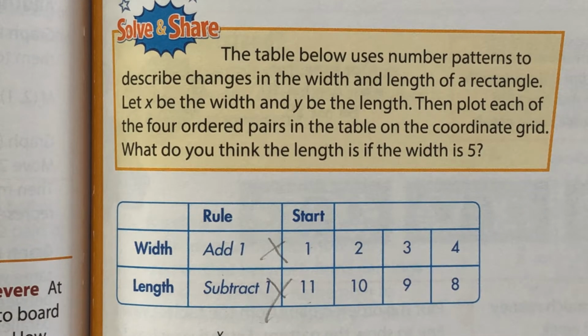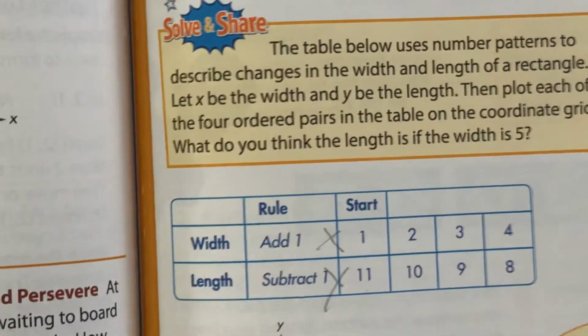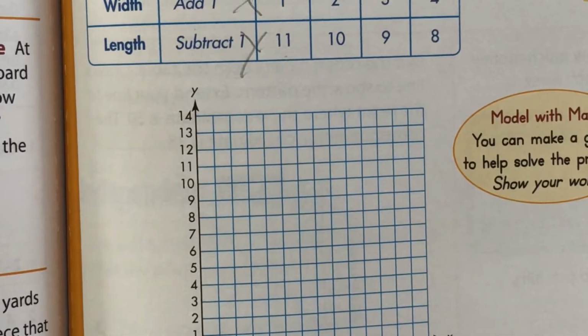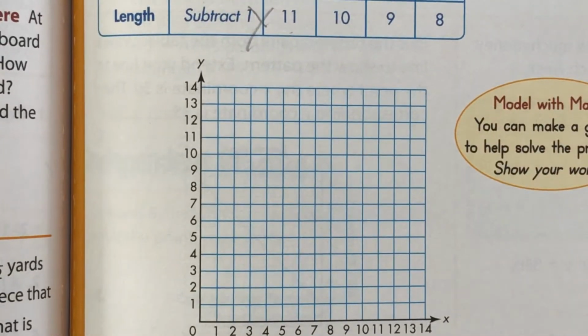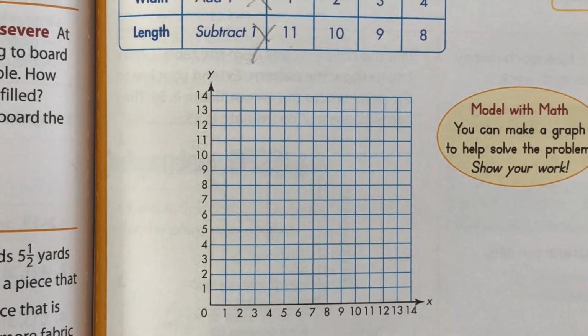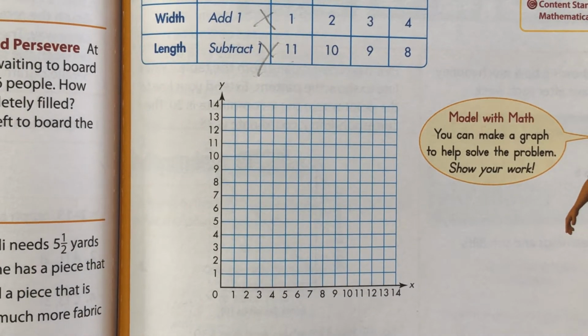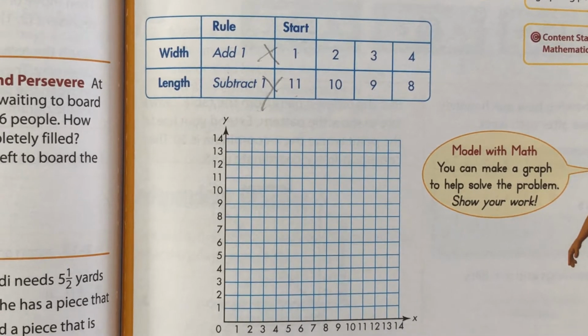All right, so if we're going to graph this, make it a little smaller so we can see it. Perfect.